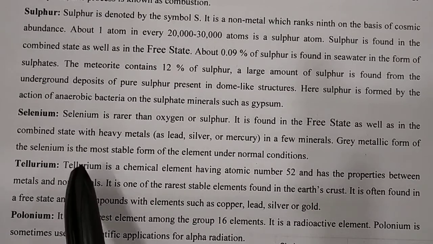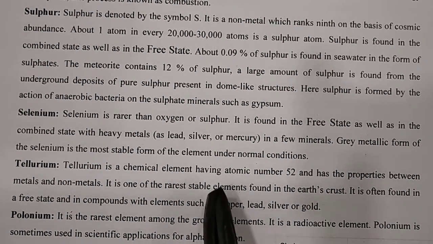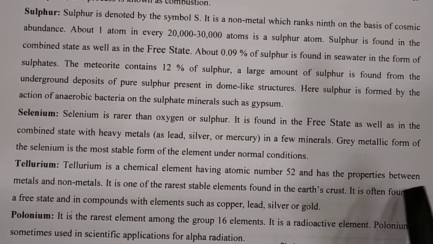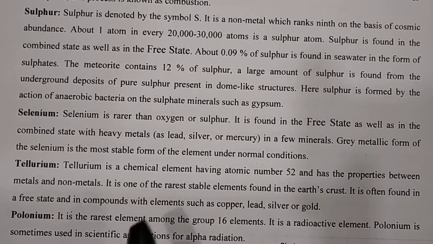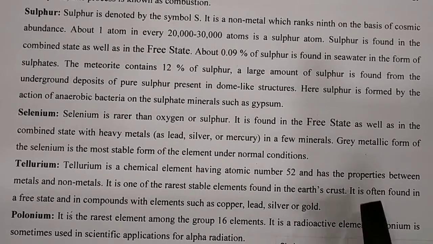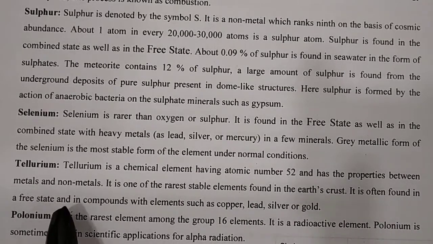Tellurium. Tellurium is a chemical element having the atomic number 52 and has properties between a metal and a non-metal. It is one of the rarest stable elements found in the earth crust. It is often found in a free state and in compounds with elements such as copper, lead, silver and gold.